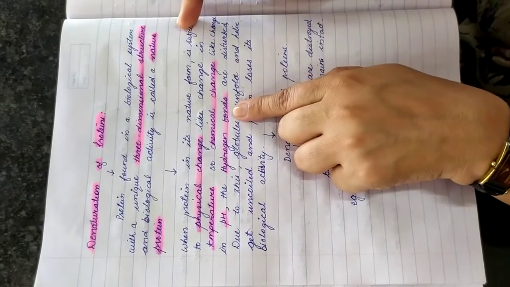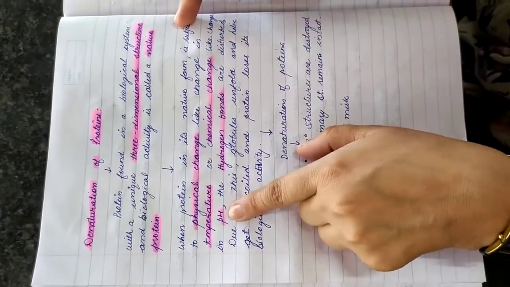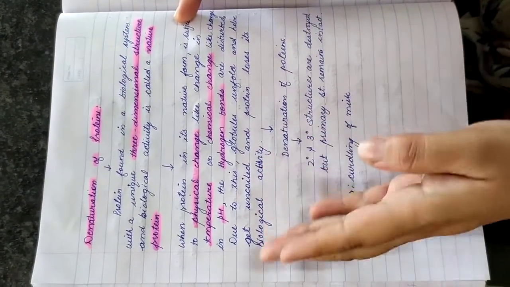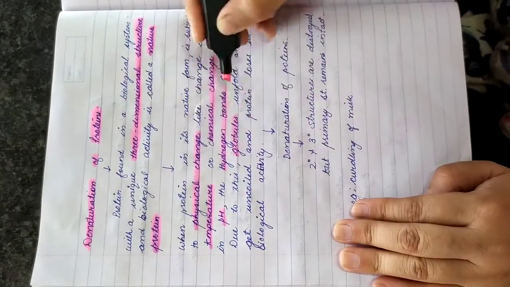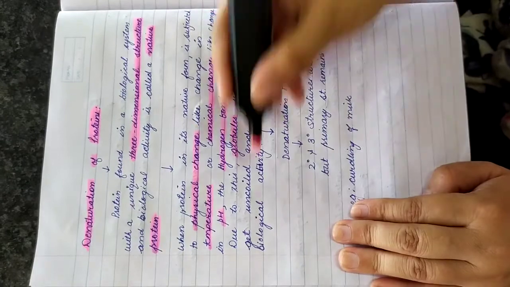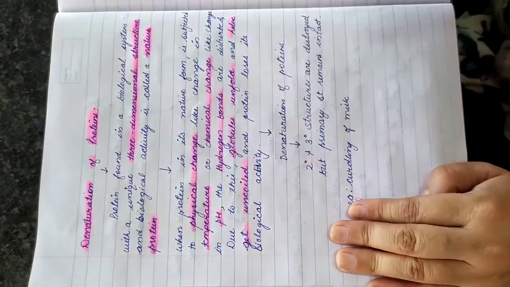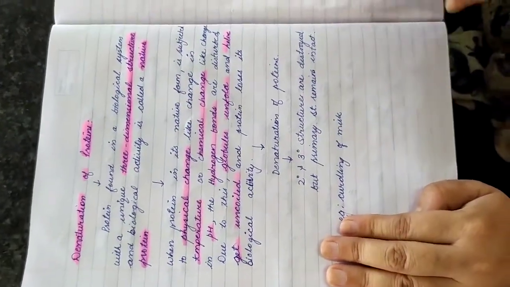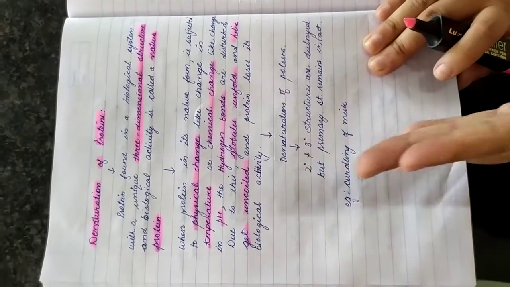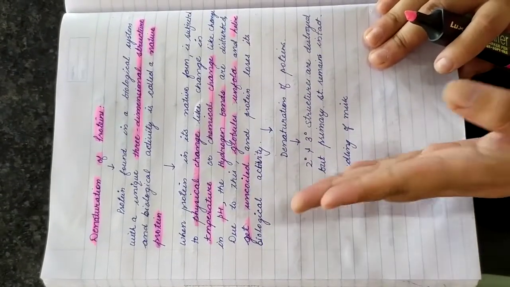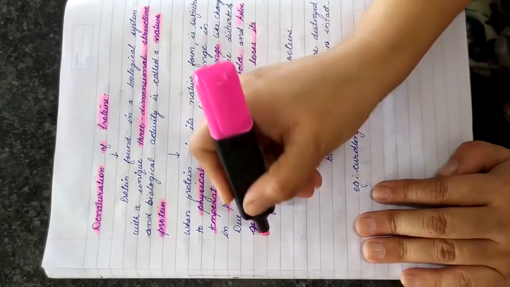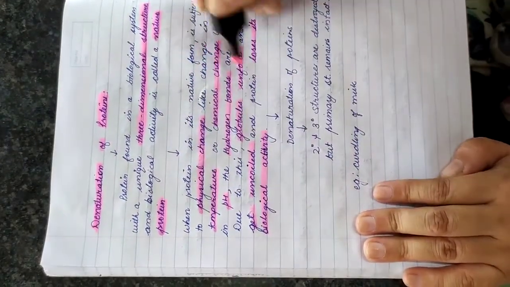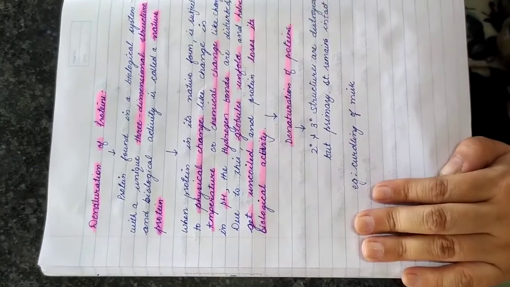If they get disturbed, or there is any change in the pH, then there is a distortion in the structure of the proteins. Due to this, the globular structure unfolds and the helix gets uncoiled. I have told you that they have helical structures and globular structures, so they lose their identity and the protein loses its biological activity also. That is called denaturation of proteins.